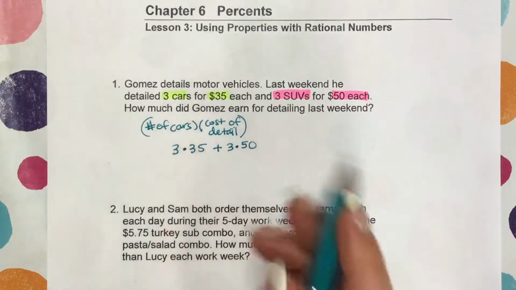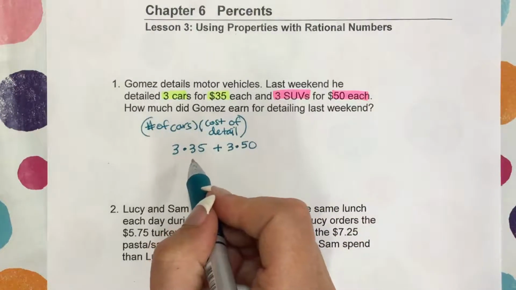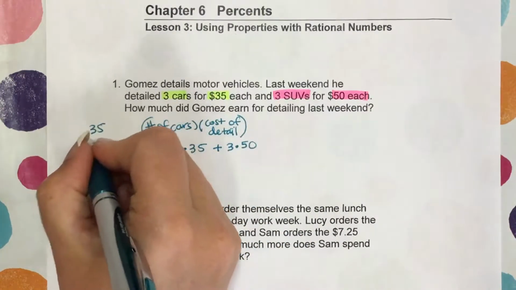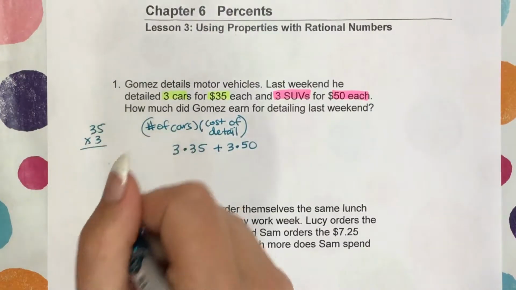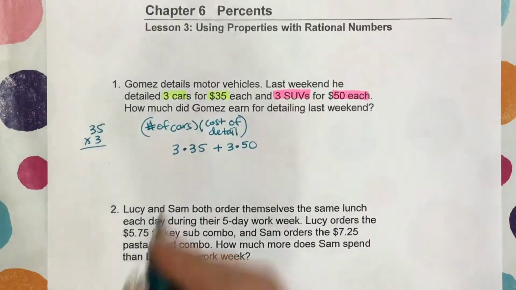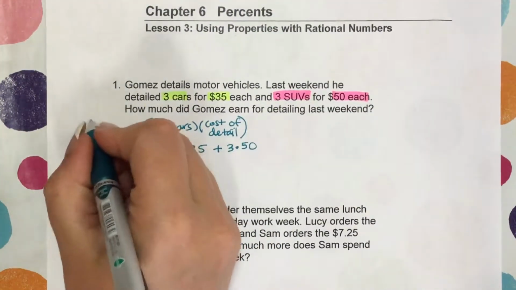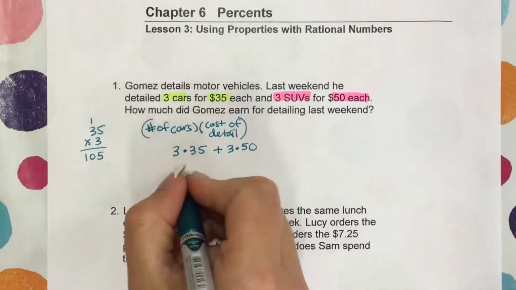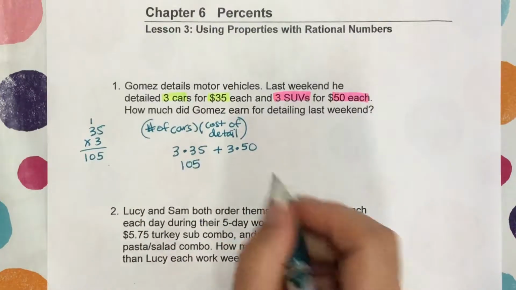So there's our expression. Now we're just going to do the order of operations, which states we have to multiply left to right first. So we're going to multiply 35 times 3. I'm going to do that off to the side. 3 times 5 is 15. Write the 5, carry the 1. 3 times 3 is 9, plus 1 is 10. So this ends up being 105.